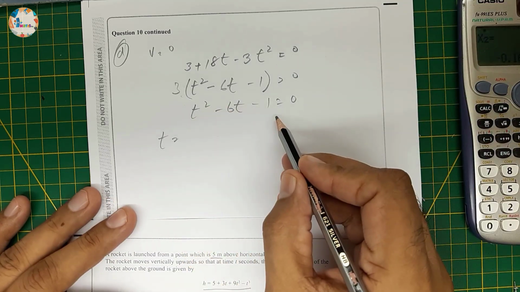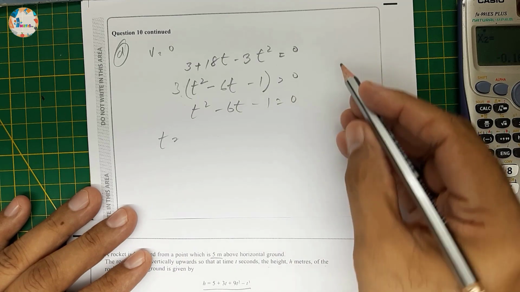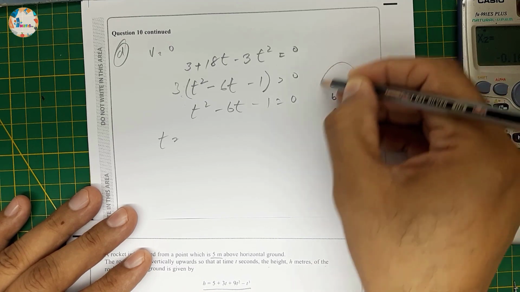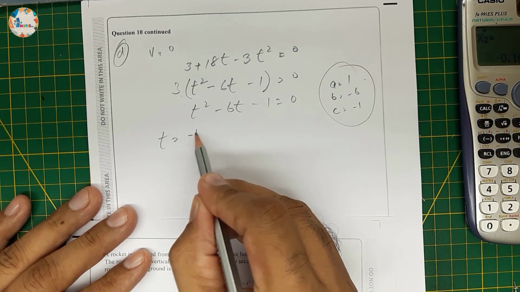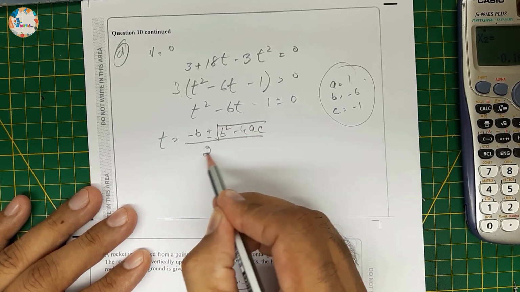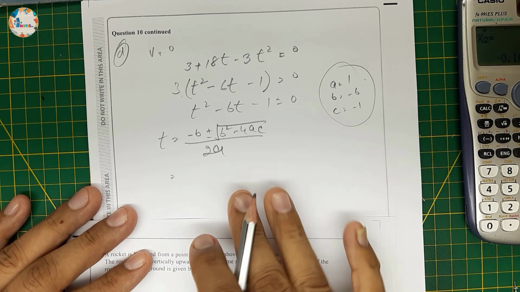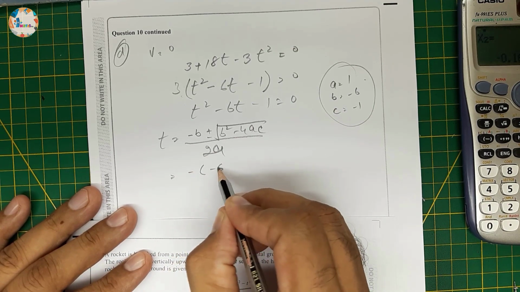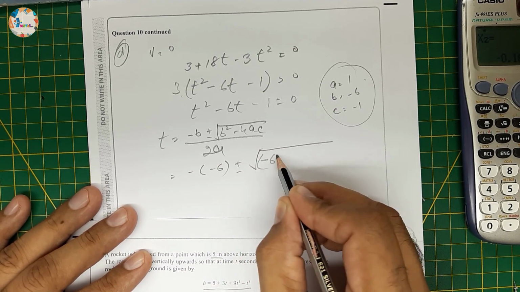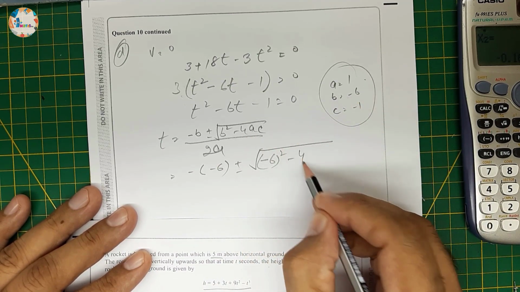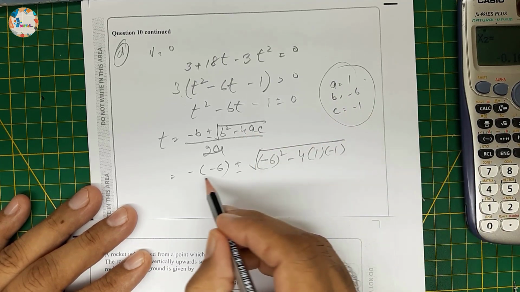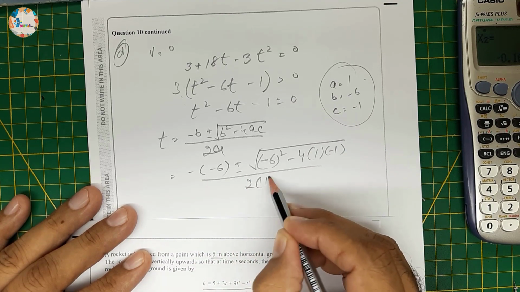We will apply the quadratic formula. For example, here a is equal to 1, b is equal to minus 6 and c is equal to minus 1. These values we will be using in minus b plus or minus the square root of b squared minus 4ac, over 2a. This is our quadratic formula, and we can replace the values: minus of minus 6, plus or minus the square root of minus 6 squared minus 4 into 1 into minus 1, divided by 2 into 1.